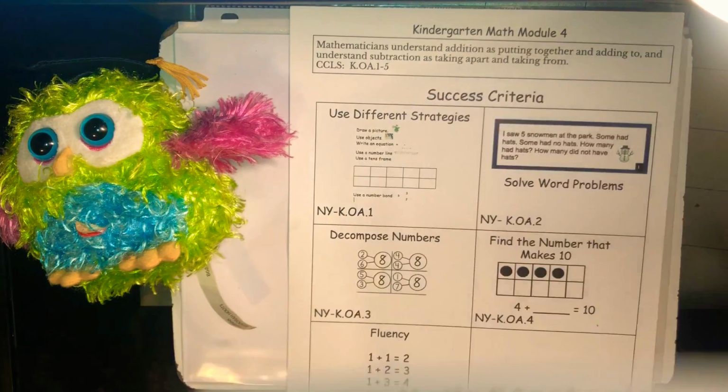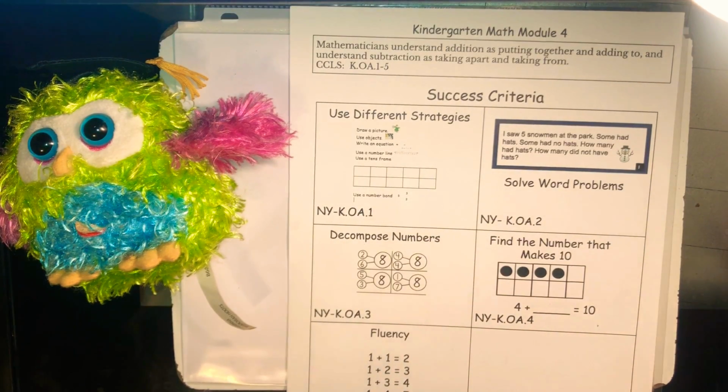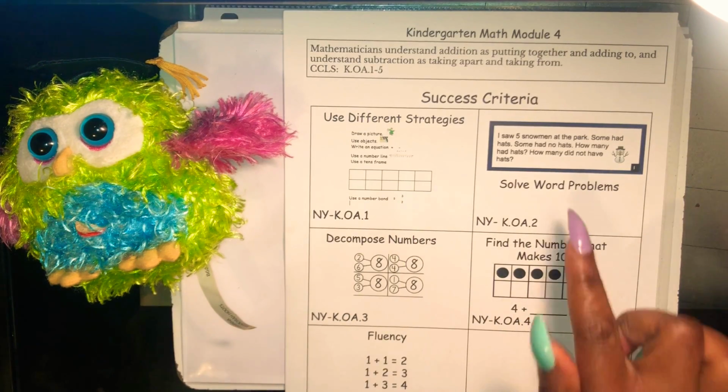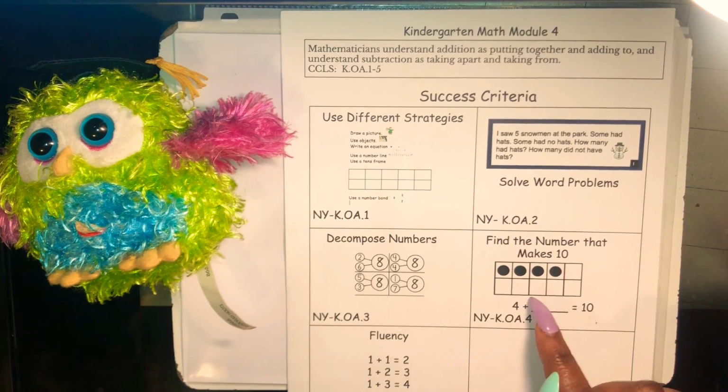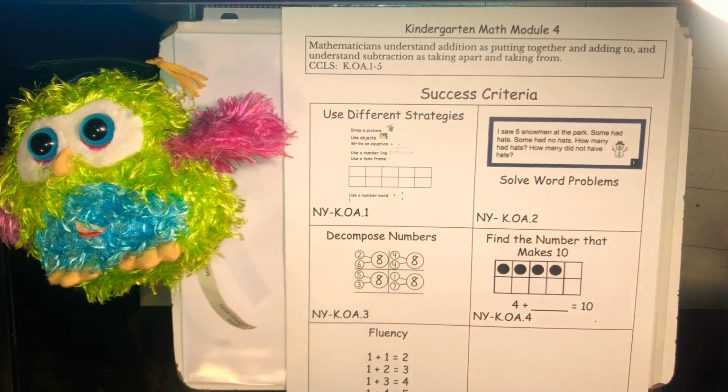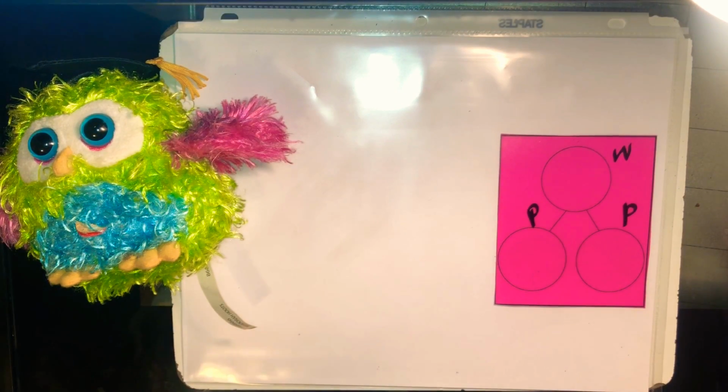So as you know, we are in Module 4 of our math unit, and here are some of our overall goals of our math unit. Using different strategies, solving word problems, finding numbers that make 10, decomposing numbers, and fluency. Okay? Today we're going to be doing a little bit of both of finding numbers that make 10 and decomposing, because today we're going to decompose the number 10 using pictures and a number bond.